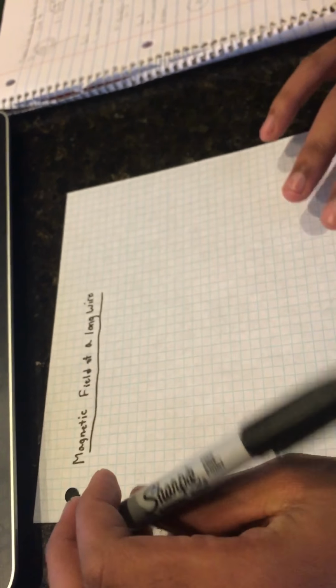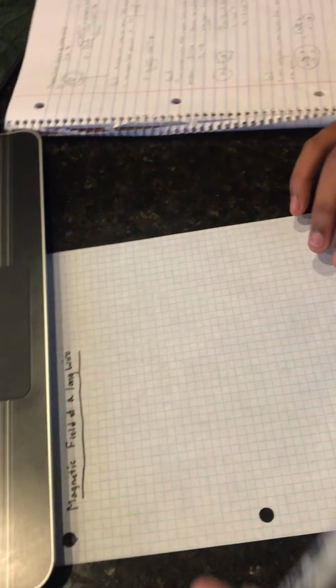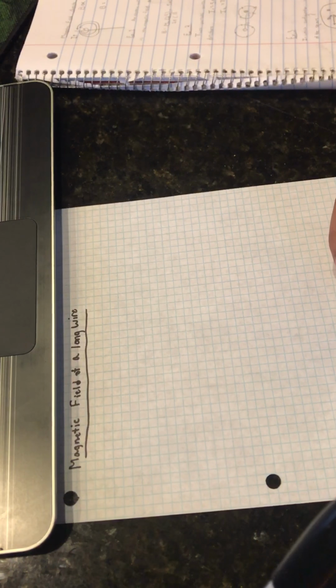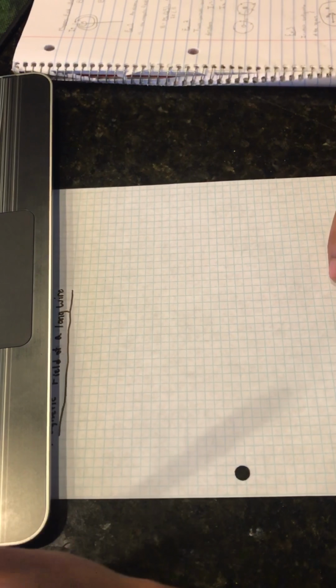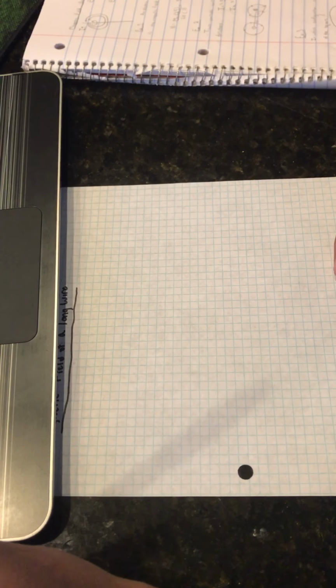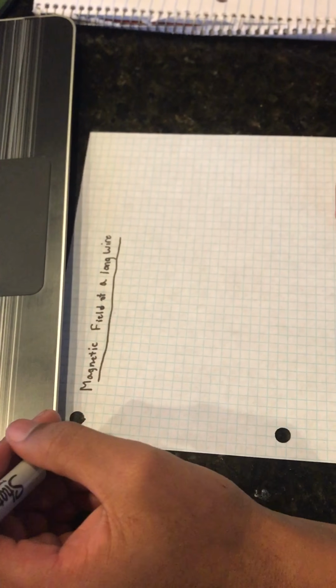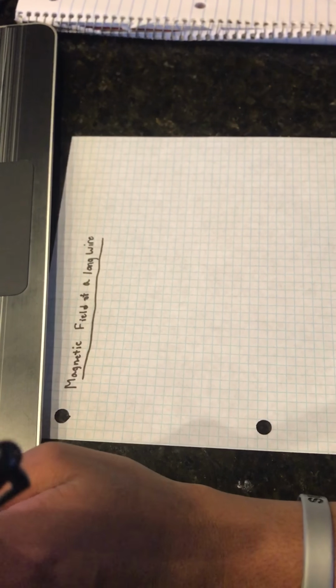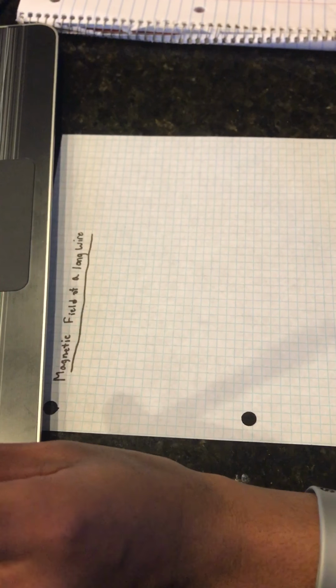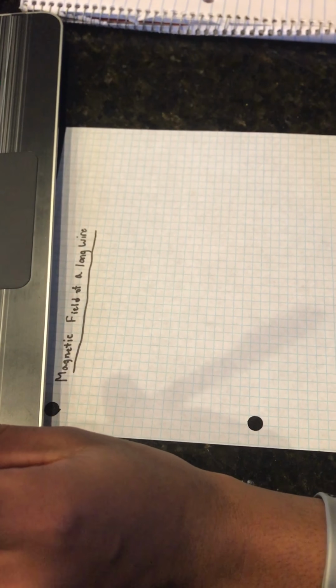Magnetic field of a long wire. To first understand what the magnetic field is, you have to understand the definition. Basically, a magnetic field arises from charges, similar to electric fields, but different in that the charges have to be moving. A long straight wire carrying a current is the simplest example of a moving charge that generates a magnetic field.